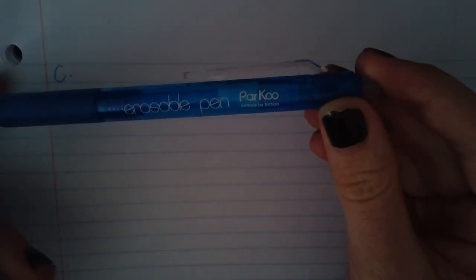Today I'm using an erasable pen by Pilot. It removes by friction. Just pretty cool. It's a nice blue color. Looks really nice with my skin tone. You can see a swatch of it there. So hopefully you enjoy this pen today.